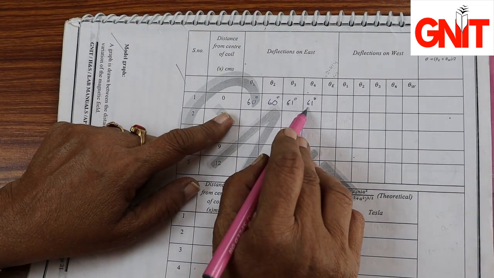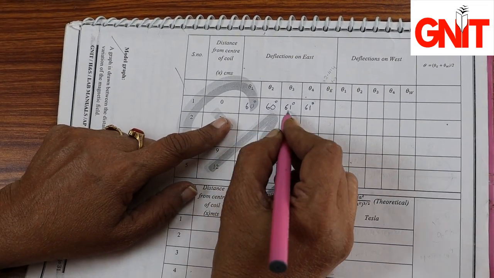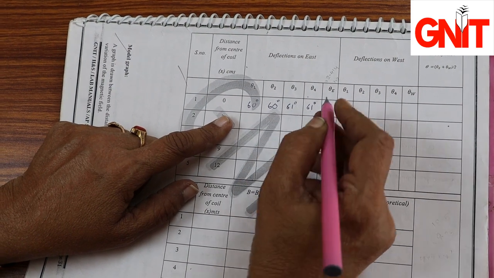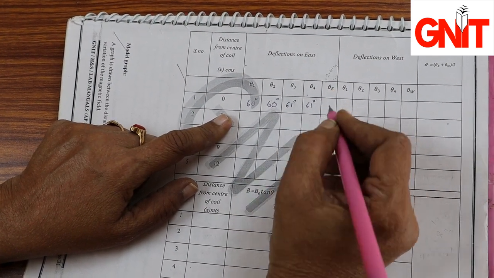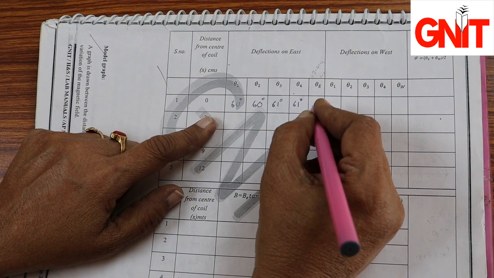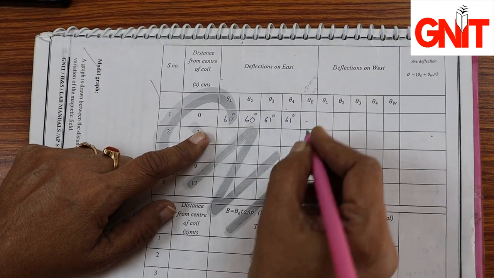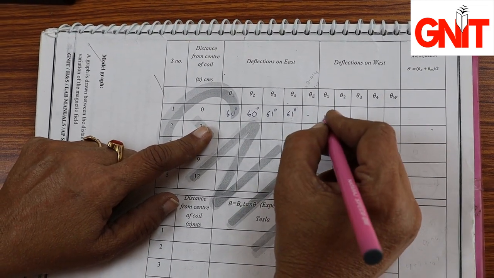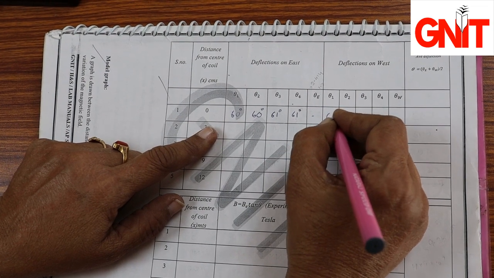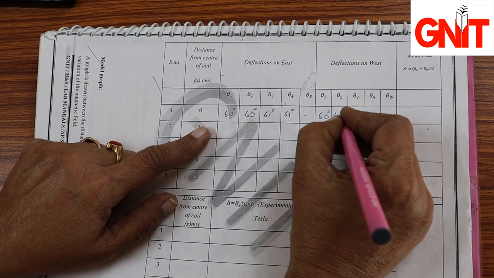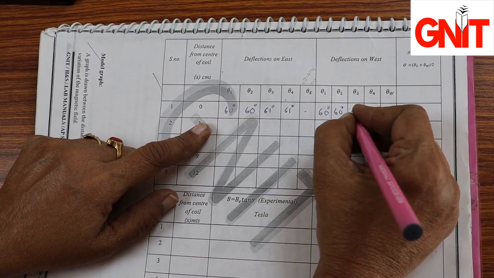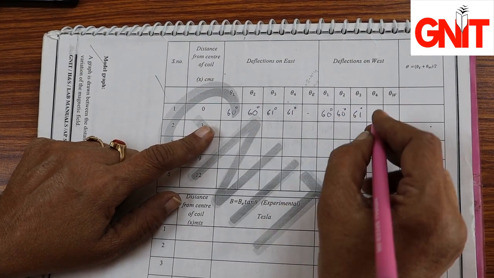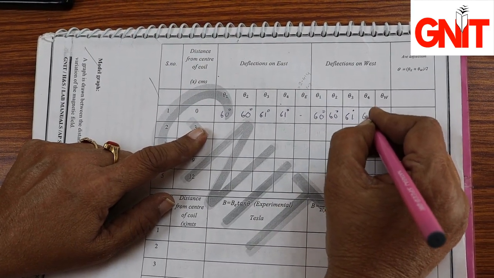I noted those values here, and I take the average of these values, that is theta east. I can write the same values here, because I am not moving towards the east or towards the west.